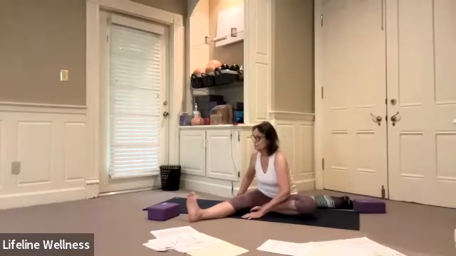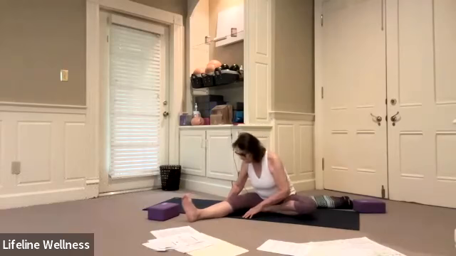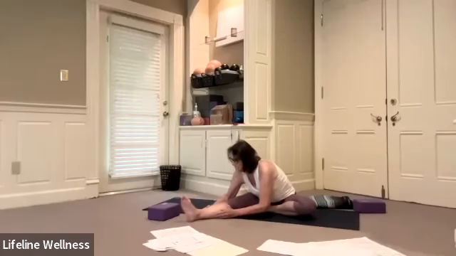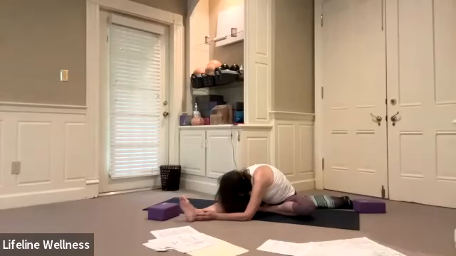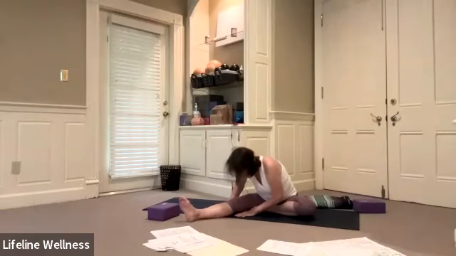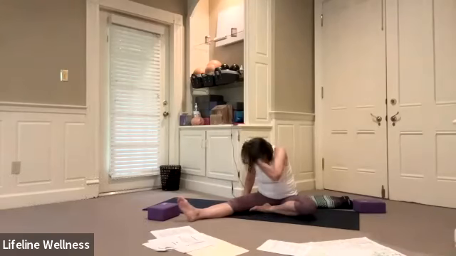I'm going to fold over the right leg. The elbows are bent. Your shoulders are more likely to stay down. Your back is flat. And let's walk back up. Good. Now bring your legs out in front of you.